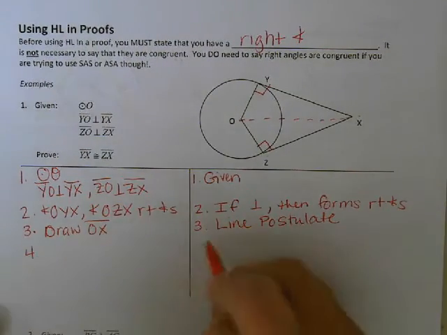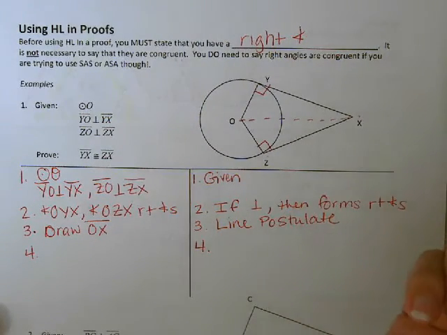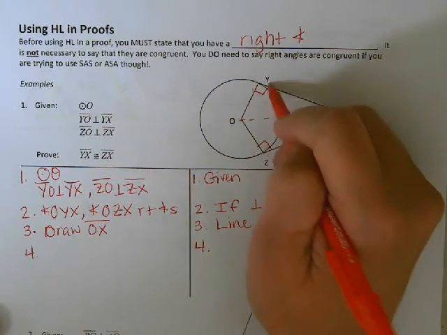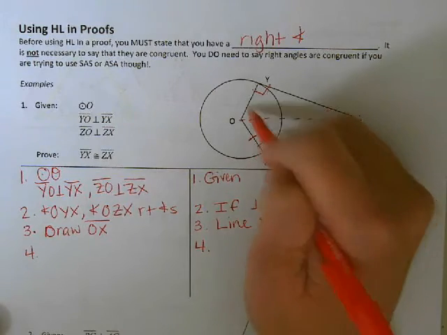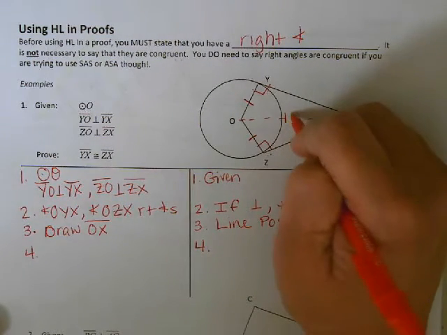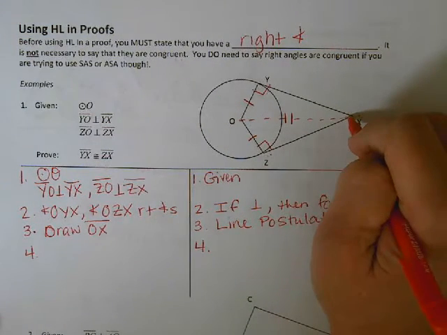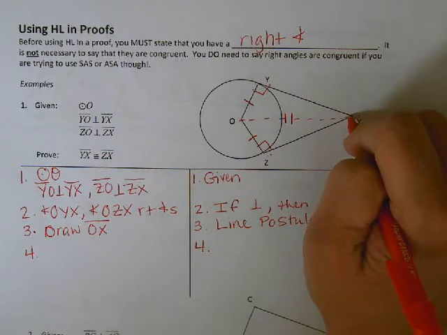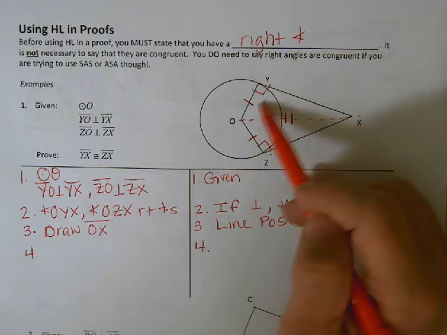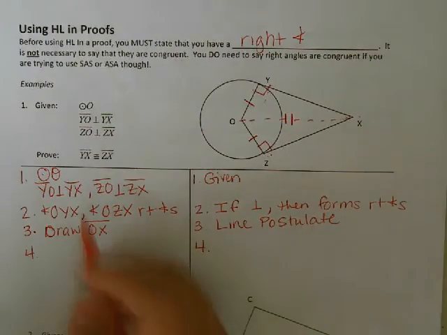Then in step 4, I see I've got some right angles. Now, I know all radii of a circle are congruent, and I know any segment is congruent to itself. So if I look at this picture, it's not side angle side. This is an example of a place where we could use the hypotenuse leg postulate. So that's what we're going to do.